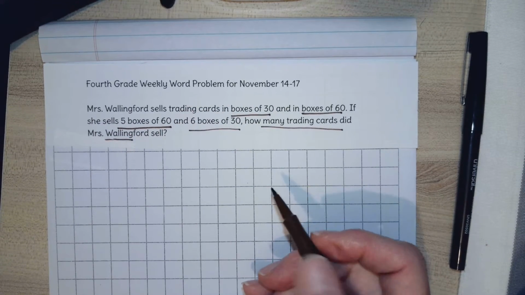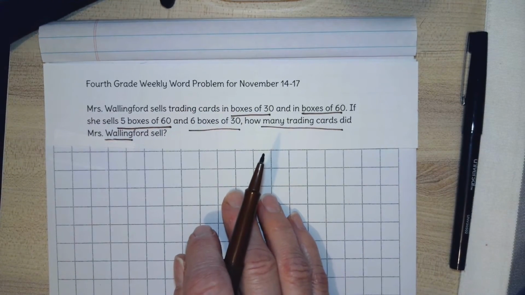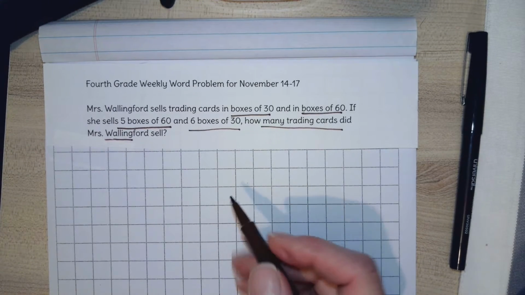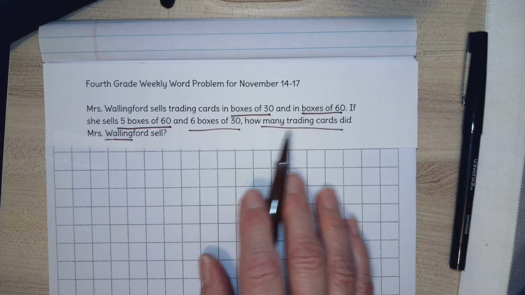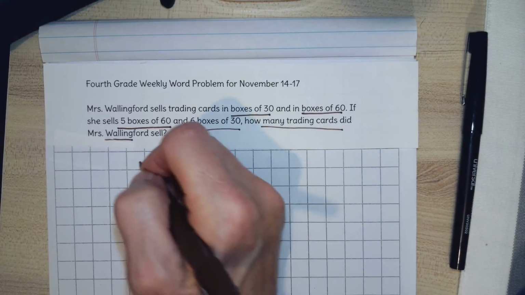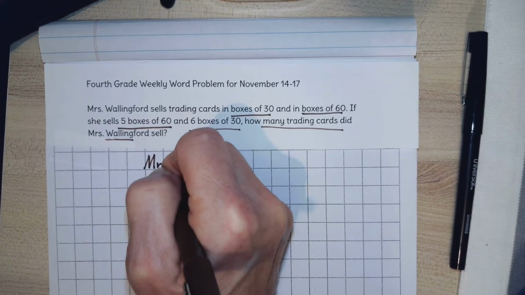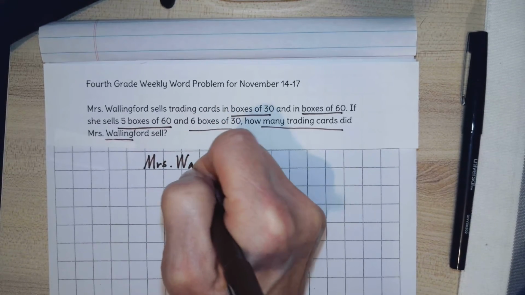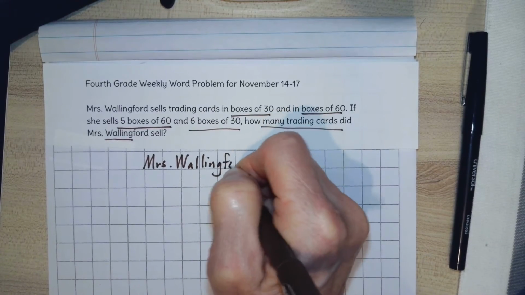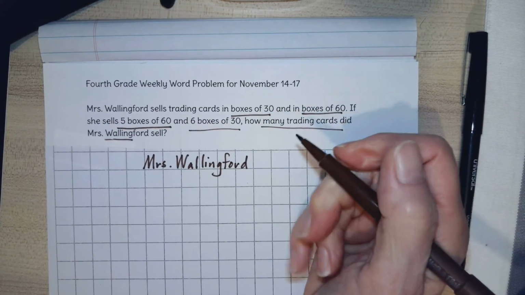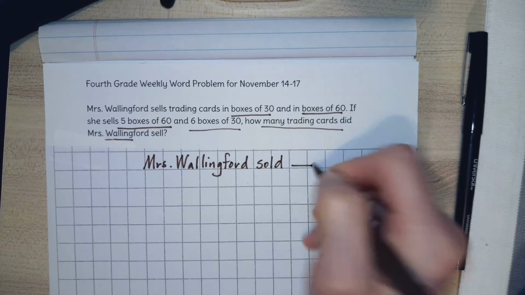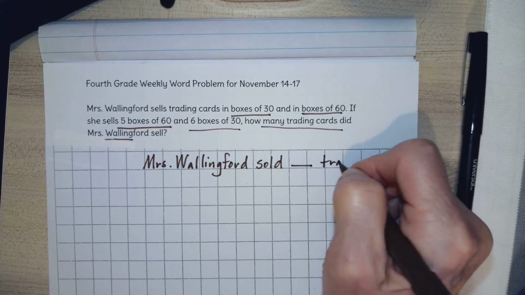Okay, I'm going to write my answer statement, which will help me at the end to know if I've actually answered the question they were asking. So if my question is, how many trading cards did Mrs. Wallingford sell? My answer statement is, Mrs. Wallingford, and if you wanted to put just she, that's fine, sold trading cards.